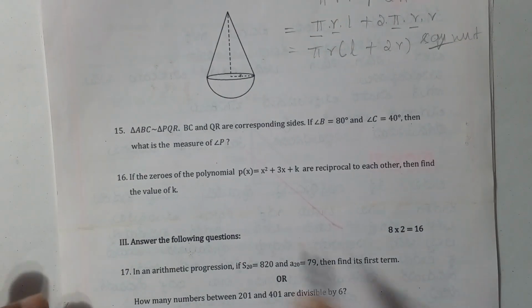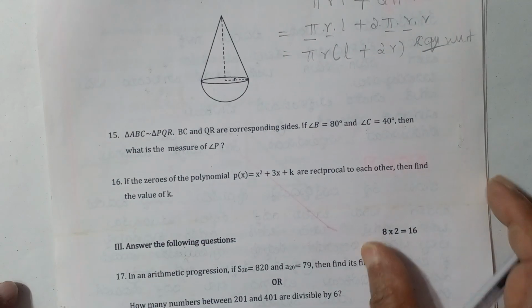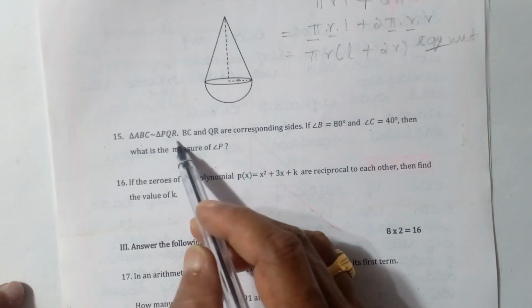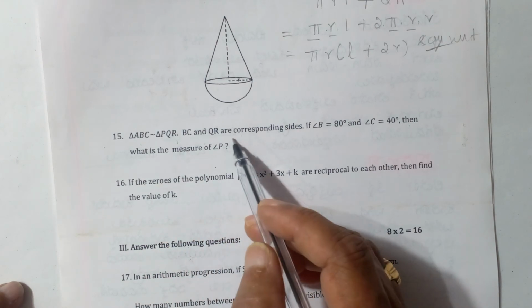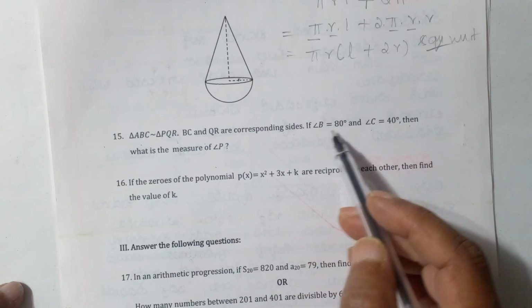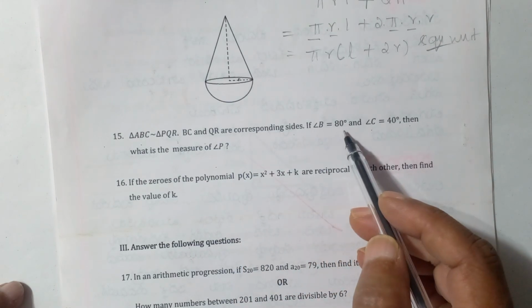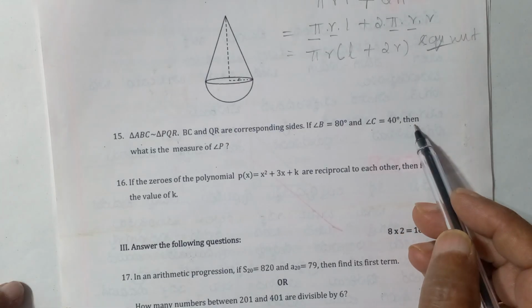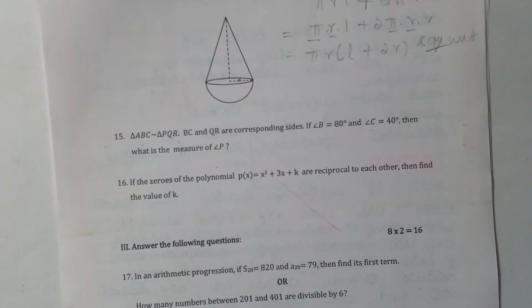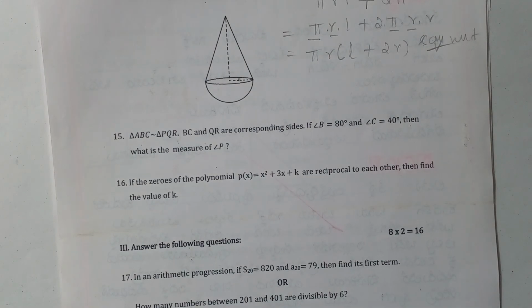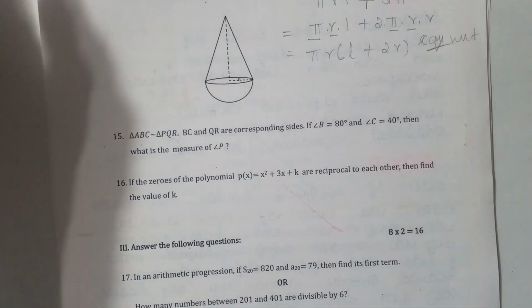After this, the next problem, geometry. Triangle ABC is similar to triangle PQR. BC and QR are corresponding sides. If angle P is equal to 80 degree, angle C is equal to 40 degree, then what is the measure of angle P? For this, we need to work how? Observe carefully. Here triangles are given.